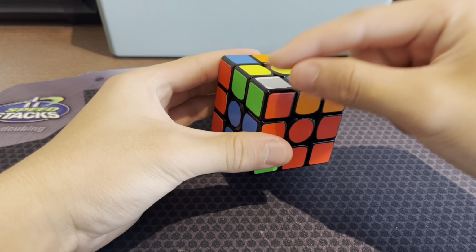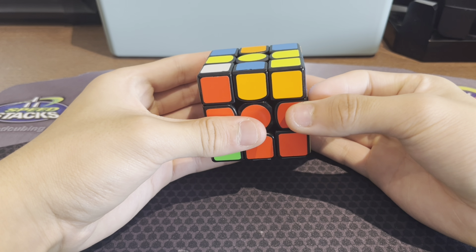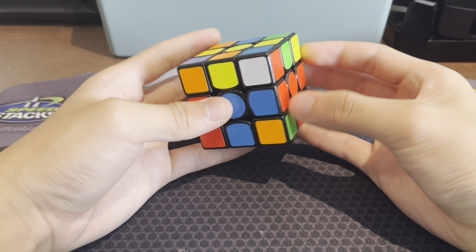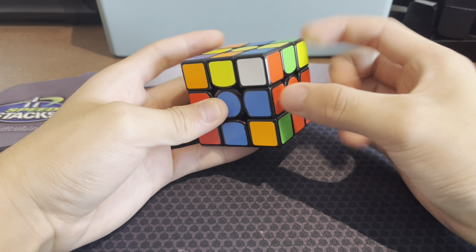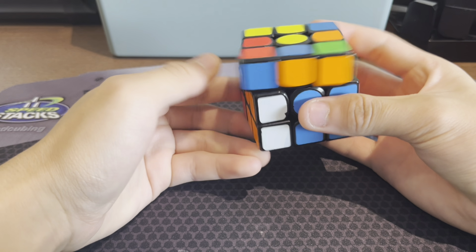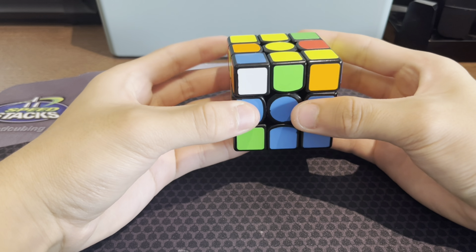And next we can work with this one because white is sticking up, so we have a very easy case. U, R, U prime, R prime, 3 times, then U, R, U prime, R prime. Then we can do this one. Finally, we insert the edge, and we solve the last case.